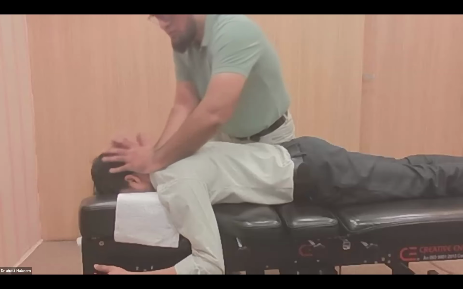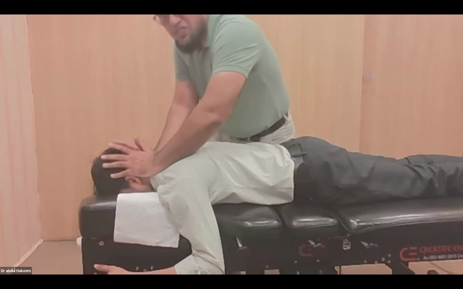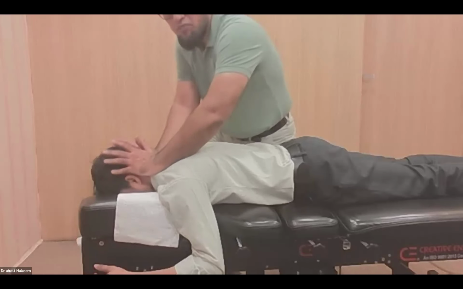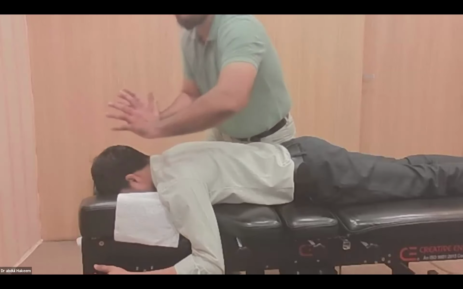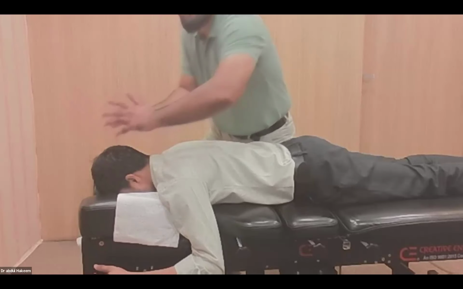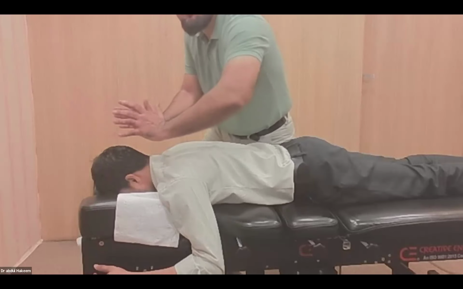This is the position you have to hold. Then during recoiling, your line of direction or line of correction must be towards the superior side, and you have to do this way. This is the occiput, position of the occiput. You have to go for the line of direction this way.